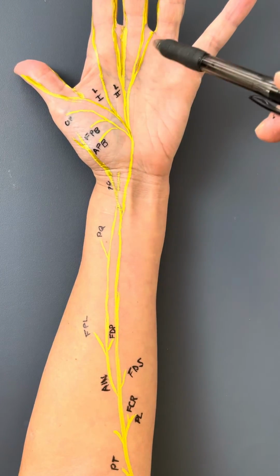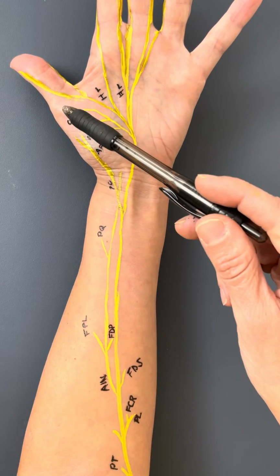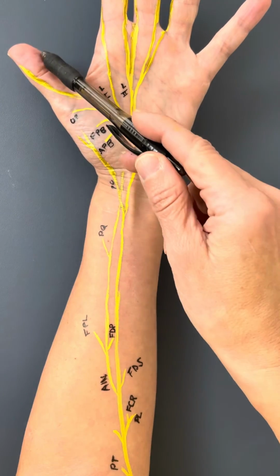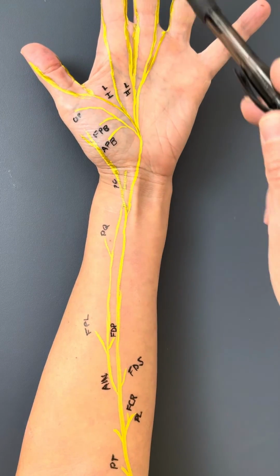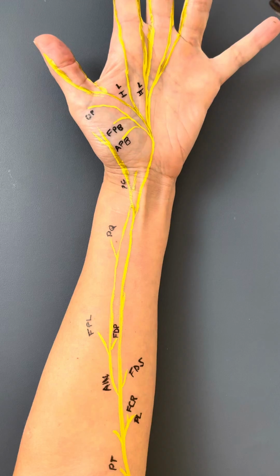And then these are sensory branches. We've got a radial and an ulnar digital nerve for the thumb, the index, the middle, and then the ring finger, we have a radial digital nerve.